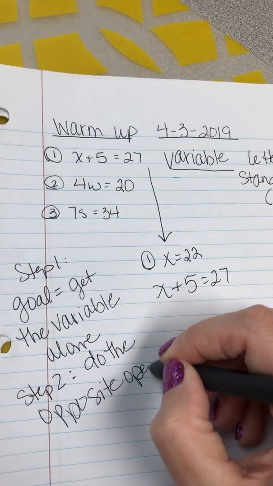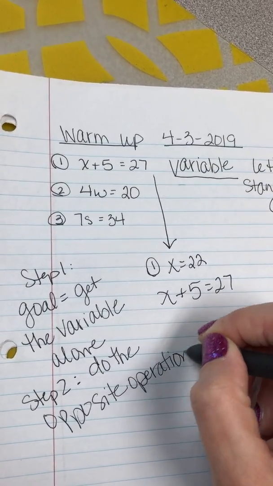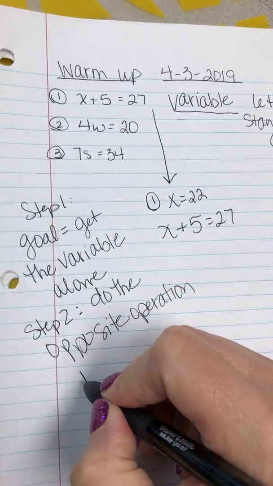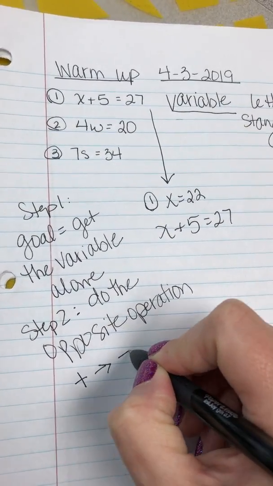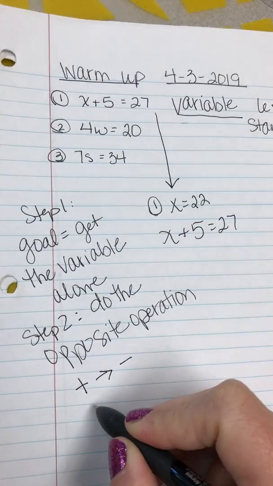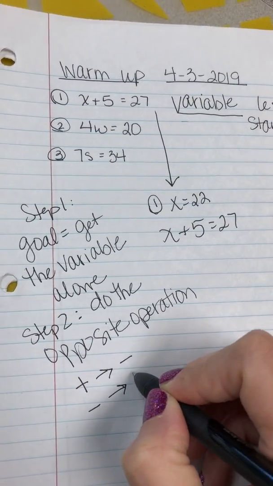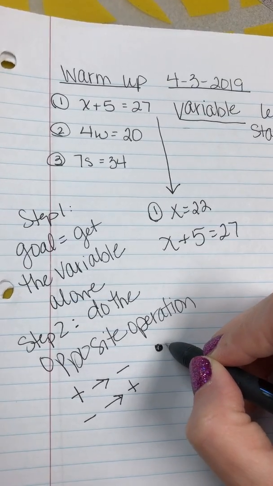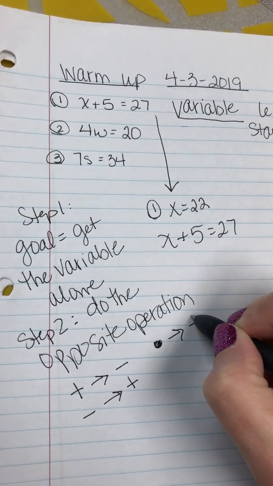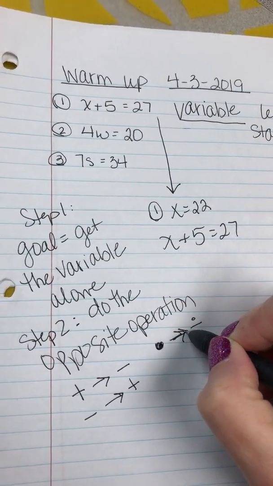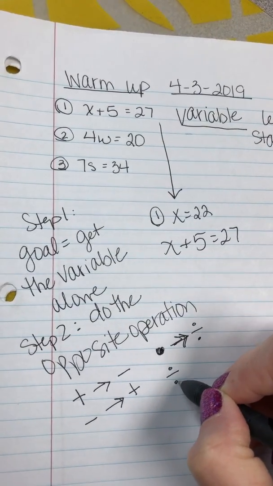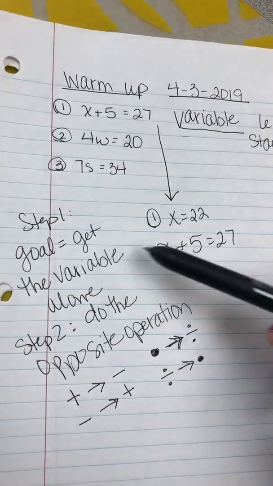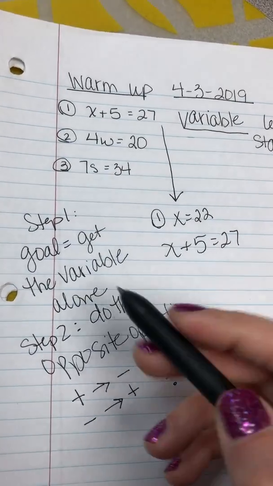So we think, what's the opposite of hot? Cold. What's the opposite of light? Dark. So what is the opposite of addition? The opposite is subtraction. What is the opposite of subtraction? It's addition. And what's the opposite operation of multiplication? Division. And what's the opposite of division? Multiplication.